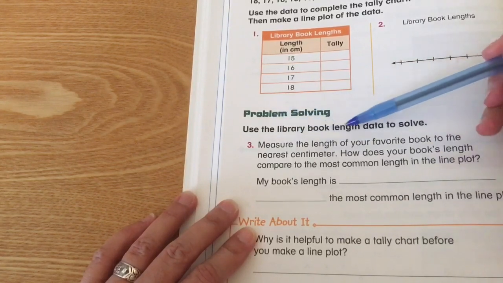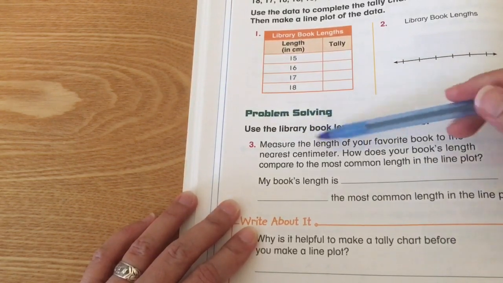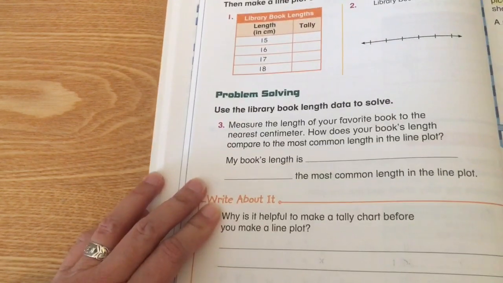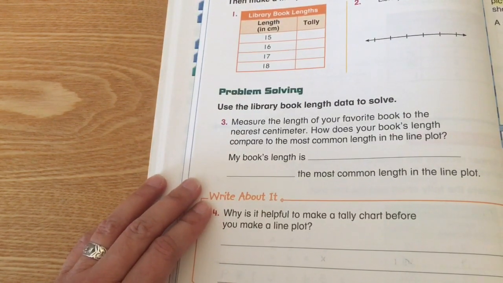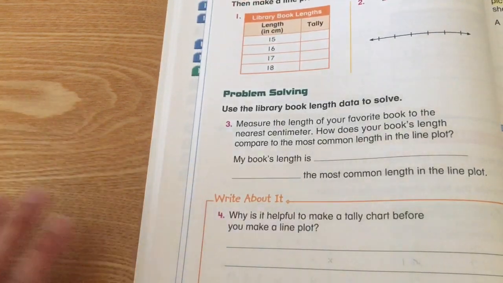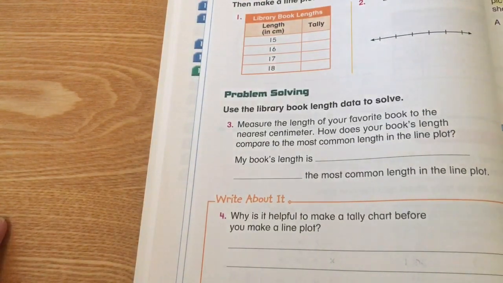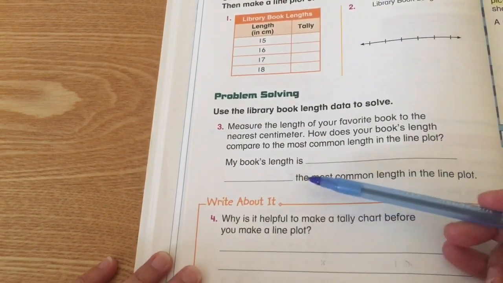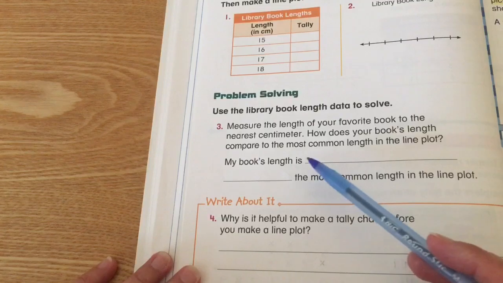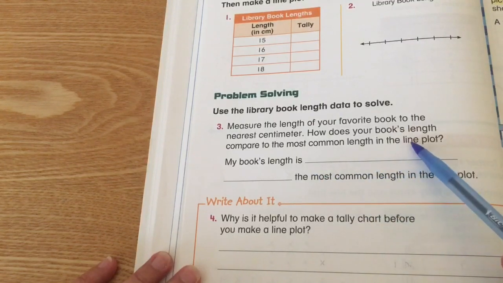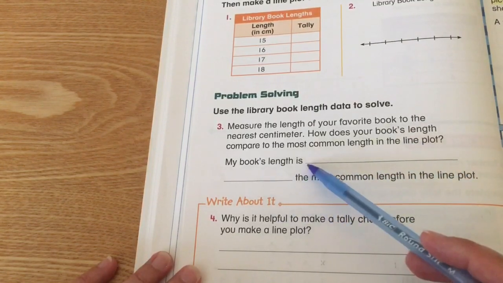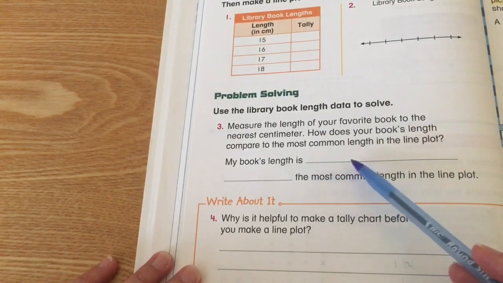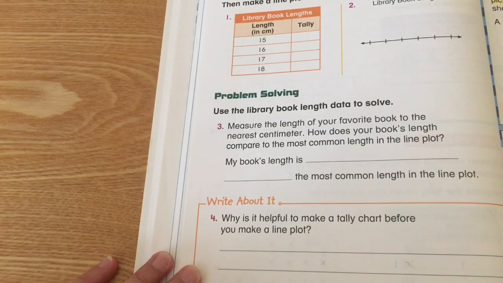Use the library book length data to solve. Measure the length of your favorite book to the nearest centimeter. All right, so I hope that you have a ruler at home. But remember, if you don't, then you will just have to leave this blank. But if you have a ruler, I would like you to find your book's length. And how does it compare to the most common length of the line plot? So your book's length is either going to be greater than the most common length, or it's going to be less than the most common length.